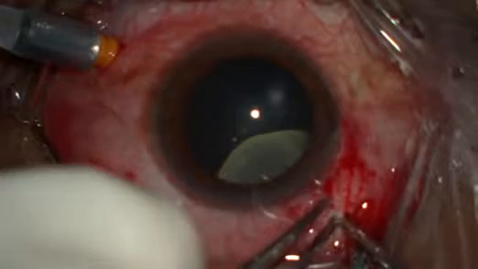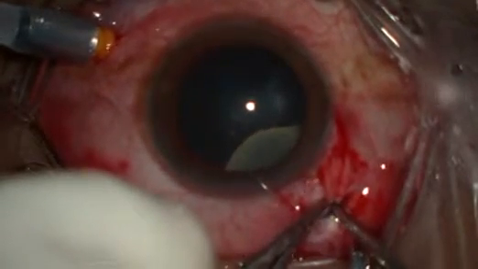A fluid needle was used to remove the cyst in toto through an enlarged sclerotomy while increasing the infusion pressure.